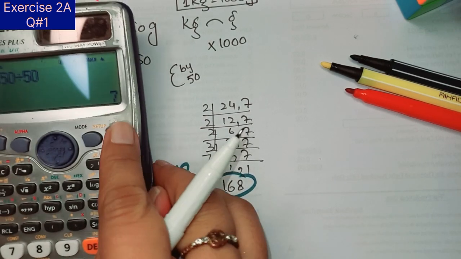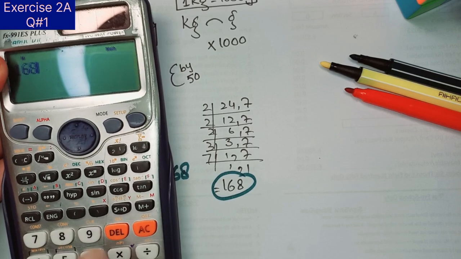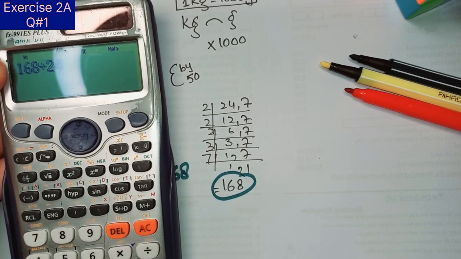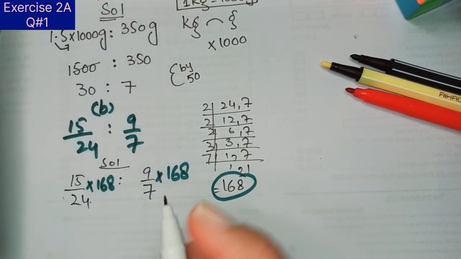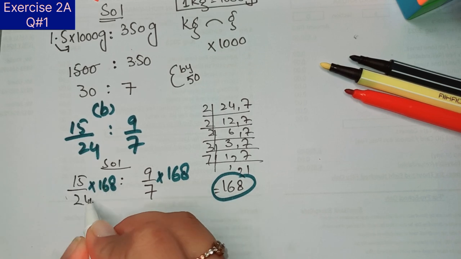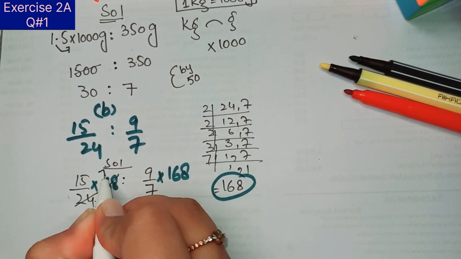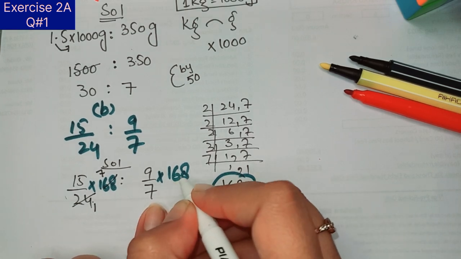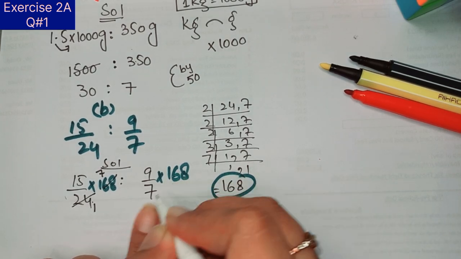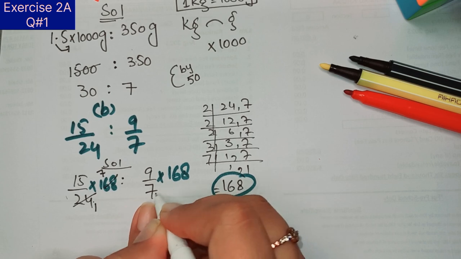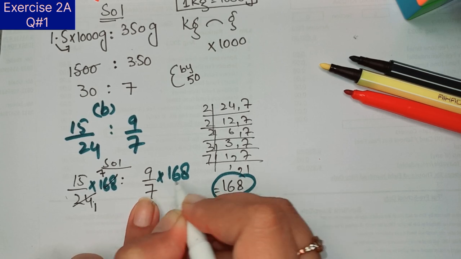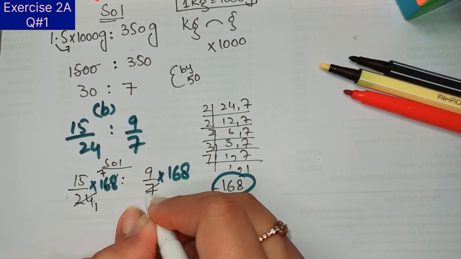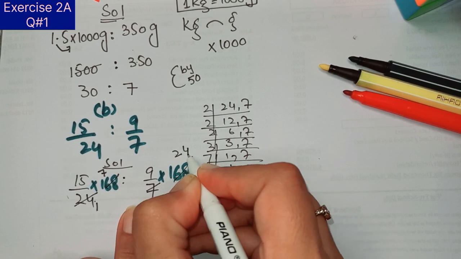168 and 24. Let's see. 168 divided by 24 gives me 7. So 24 1 times and 24 7 times. Similarly, here 168, we can divide by 7. 7 1 times and 7 24 times.